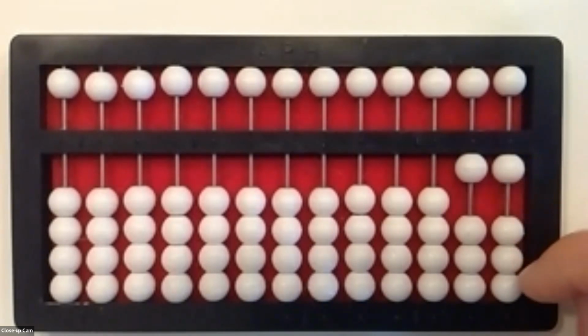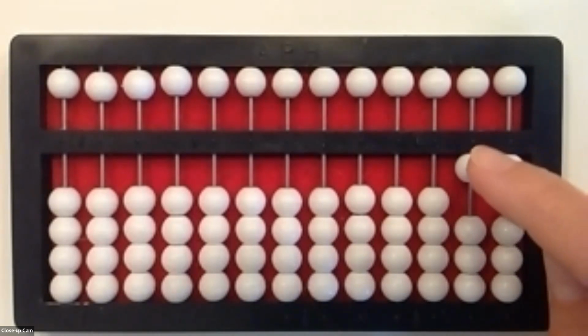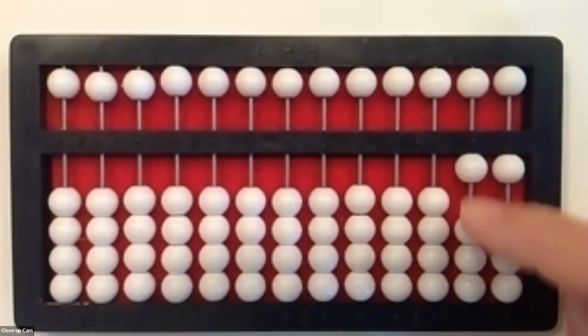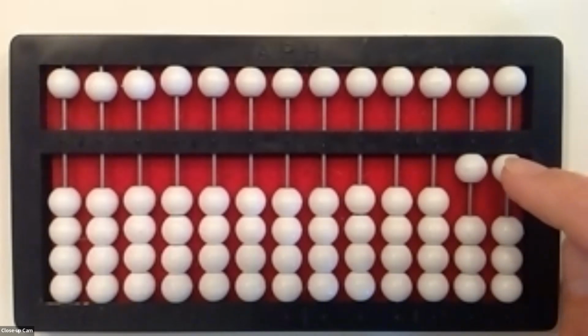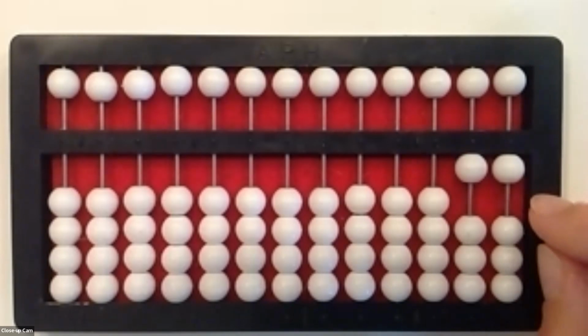Because everything has a value of 1 in my ones column. Thinking about your tens column, everything has a value of 10 in your tens column. So we have 10, and 10 plus a 1 is 11. So now we have 11. All right, let's keep counting up. But before we do, let's think about it again. Where are we going to move our next bead to add one more to 11 as we count up?